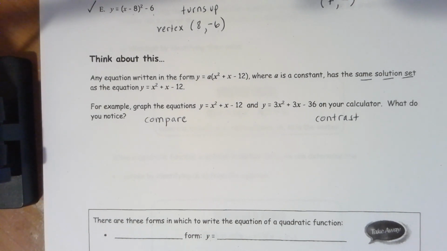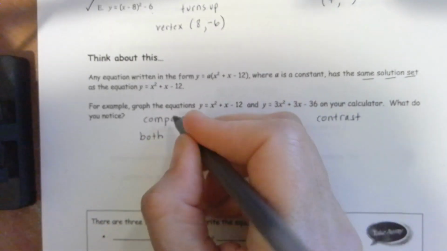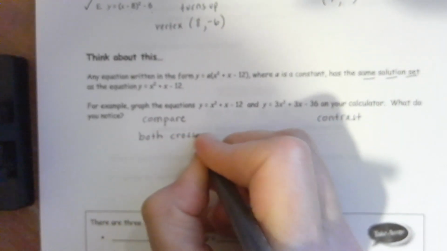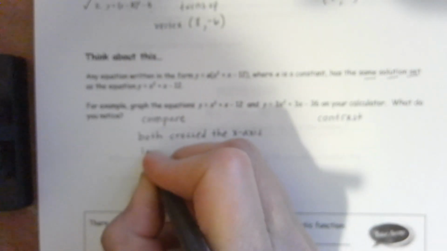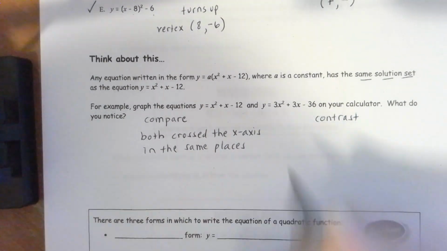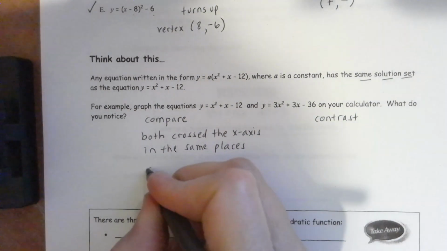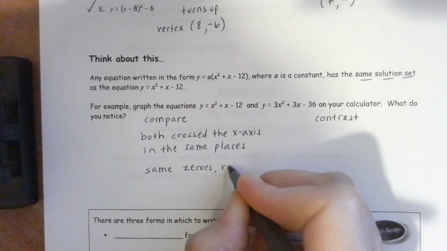But there was something else that was interesting when you looked at the graph. They both crossed the x-axis in the same places, which means we can say they have the same zeros, the same roots.